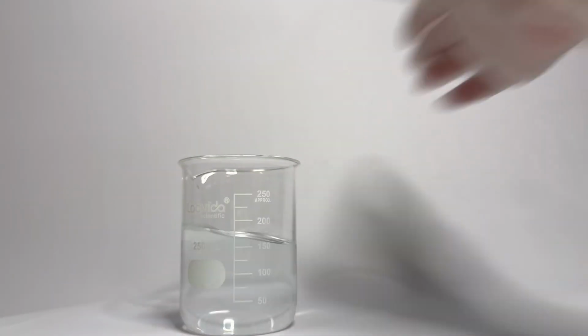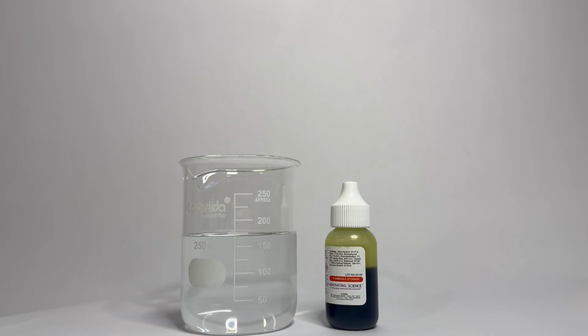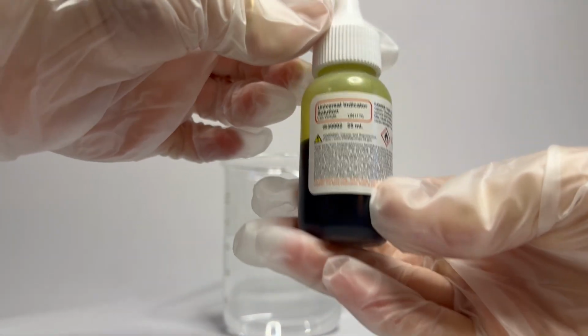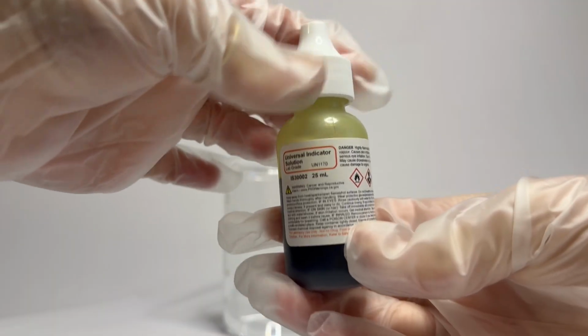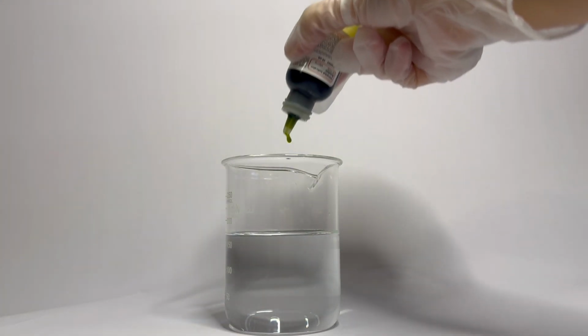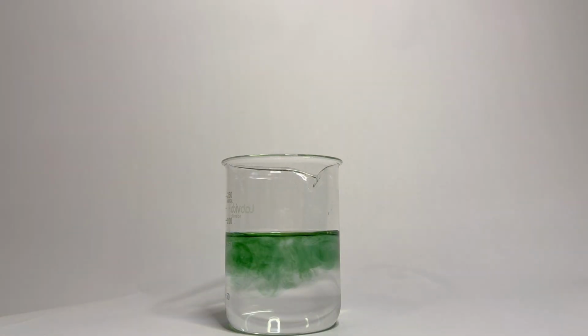Today, I'm looking at one of my favorite indicators, universal indicator. Why is it my favorite? Because it covers such a broad pH range, meaning it actually changes color throughout the entire scale. So it's actually a mixture of a bunch of different indicators. It's a mixture of water, propanol, phenolphthalein, sodium hydroxide, methyl red, bromothymol blue, sodium bisulfite, and thymol blue.